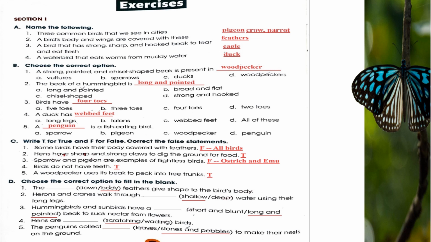First is some birds have their body covered with feathers. The statement is false because all birds have their body covered with feathers. Second, hens have sharp and strong claws to dig the ground for food. It's a true statement. Third, sparrow and pigeons are examples of flightless birds. It's false. Ostrich and emu are the examples of flightless birds.